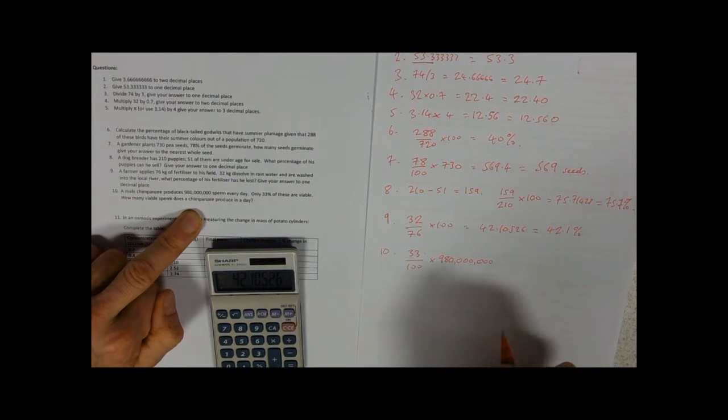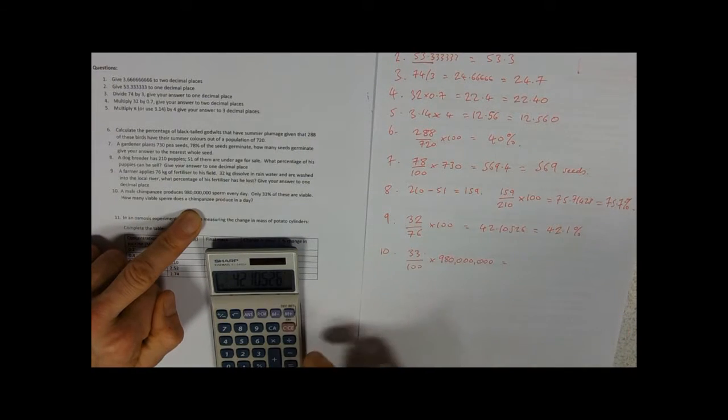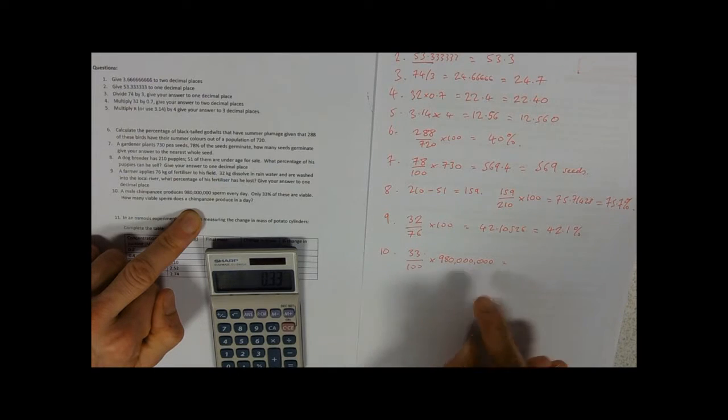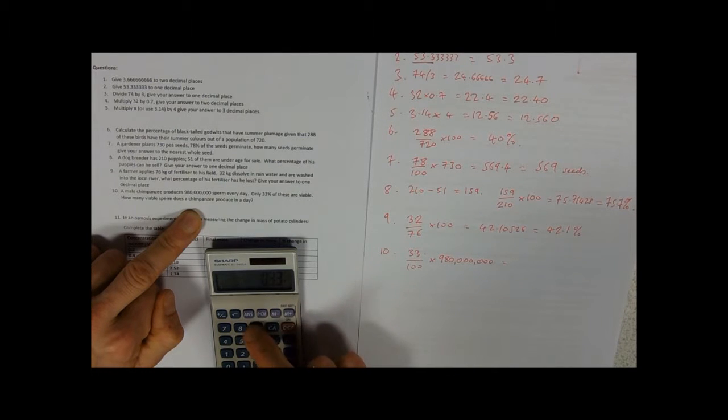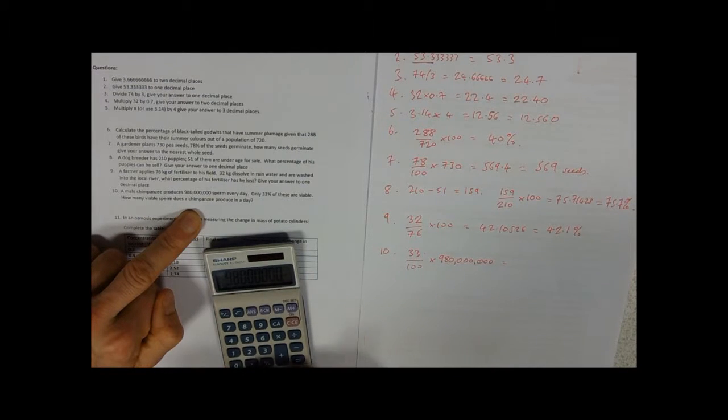So it's just another percentage calculation, and this calculator doesn't actually accept a number that long. 780,000,000, oh, it won't even accept a number that long. You need a better calculator.